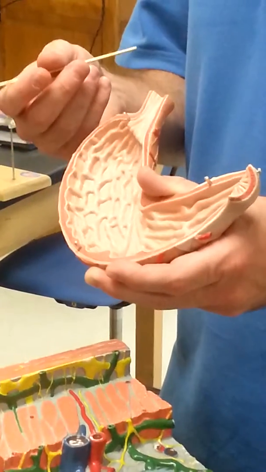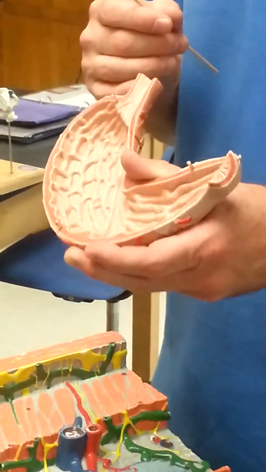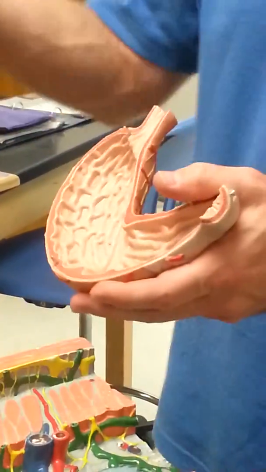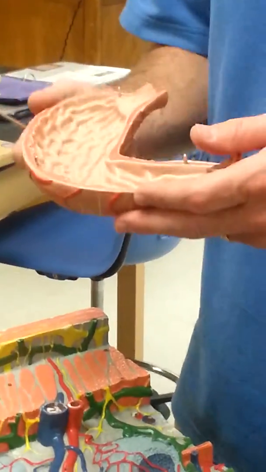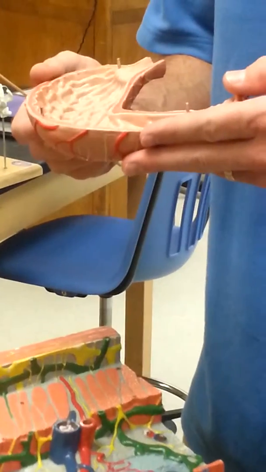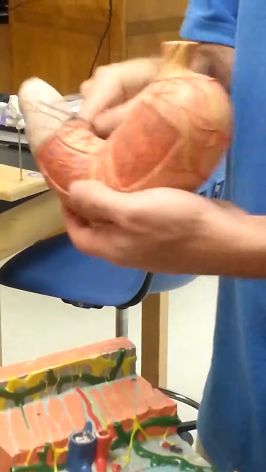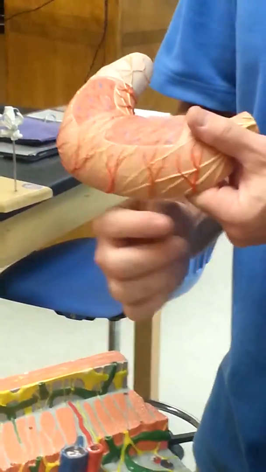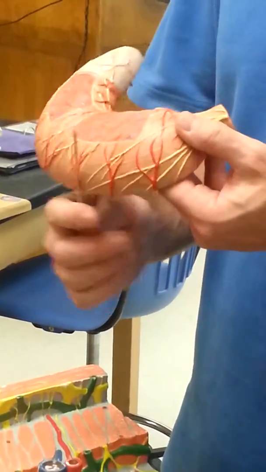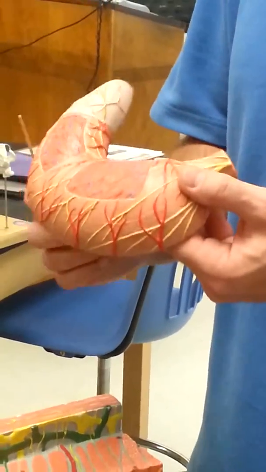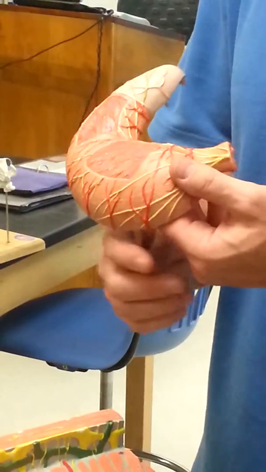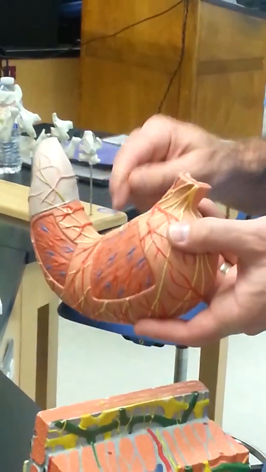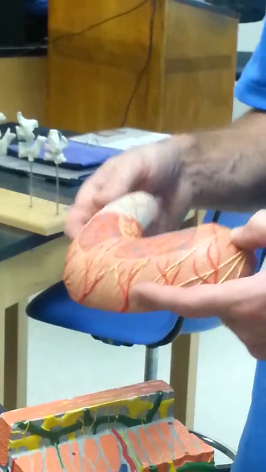Cardioesophageal, gastroesophageal, lower esophageal. Can you say cardioesophageal? Cardiac esophageal would probably be fine too. Let's see why not. This. Lesser curvature. Greater. And what attaches to the greater curvature? Oh, the apron thing. Greater omentum, which is a mesentery. And what attaches to the lesser curvature? Lesser omentum, also a mesentery.